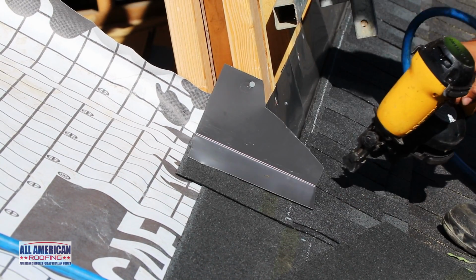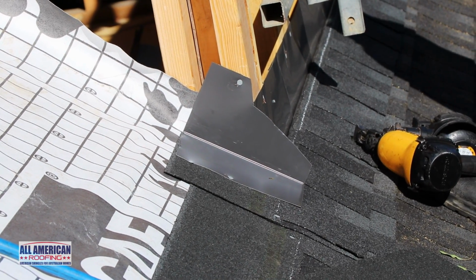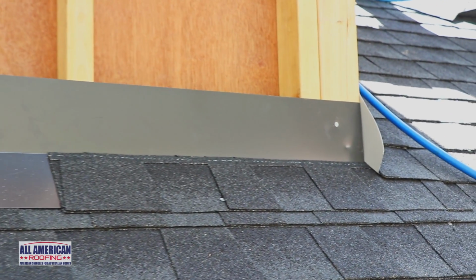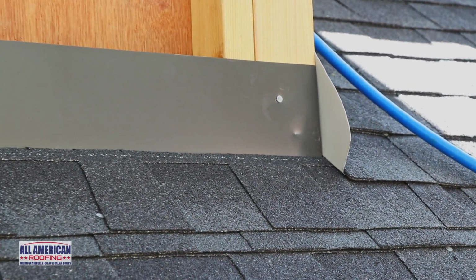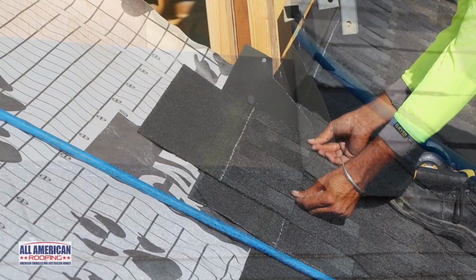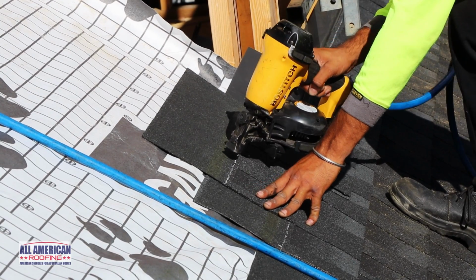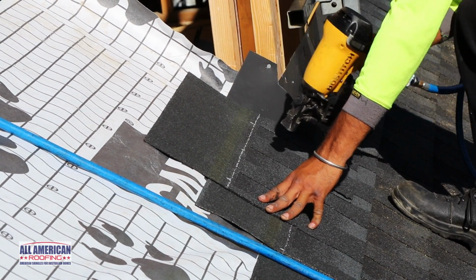Starting at the corner of the front and side wall, attach the first step flashing. Make sure it extends about 30 to 40 mil past the corner. This is to ensure the water runoff is directed past that vulnerable corner. The step flashing we are using here are approximately 150 by 120 by 250 mil long.